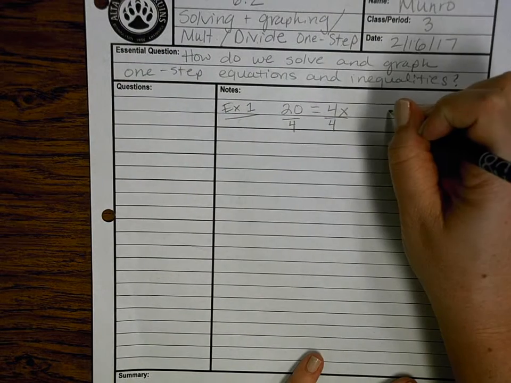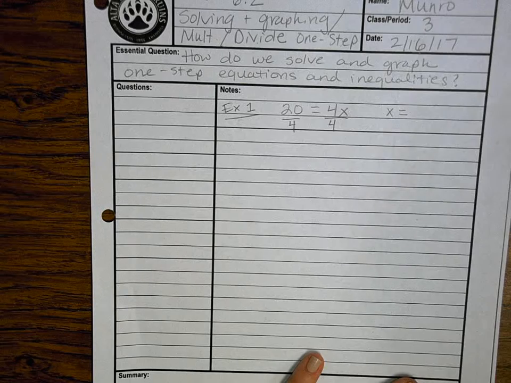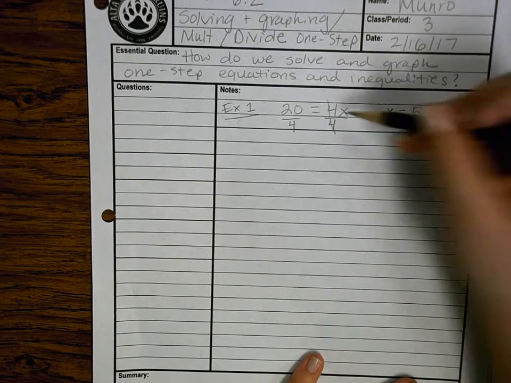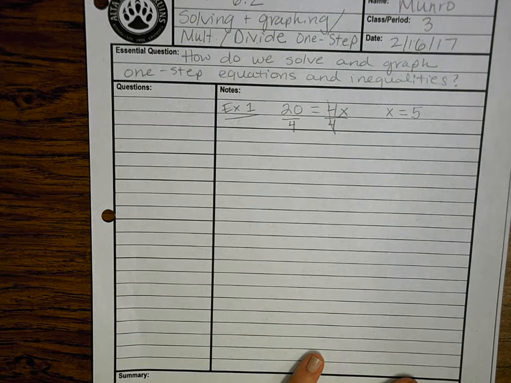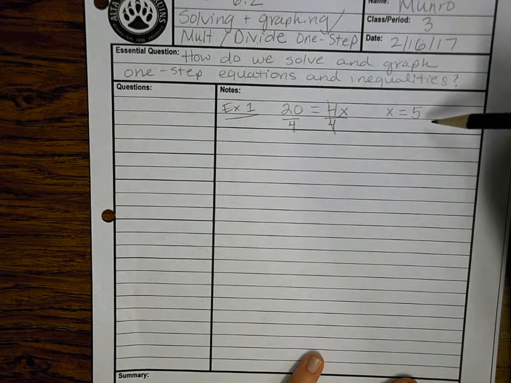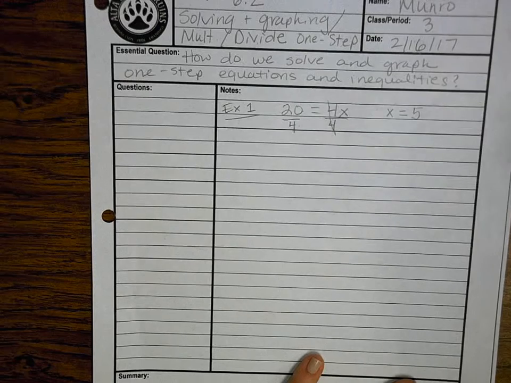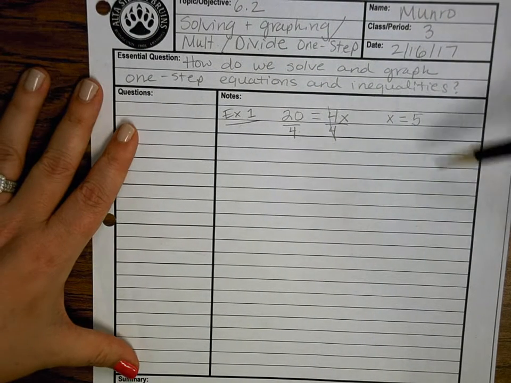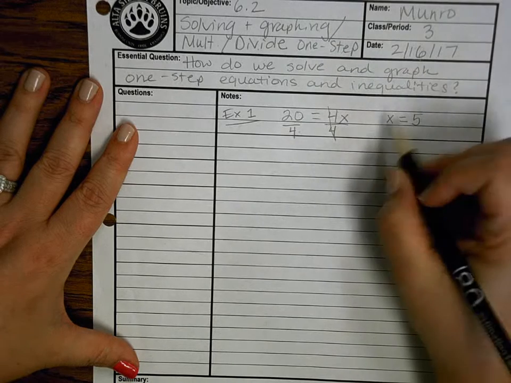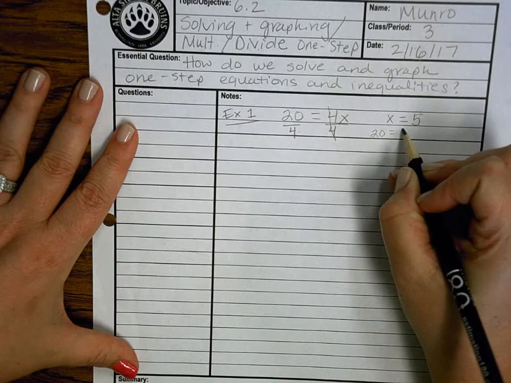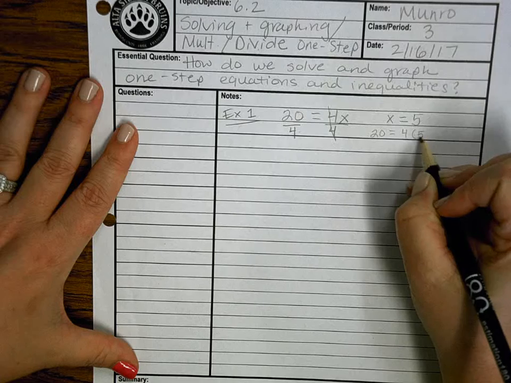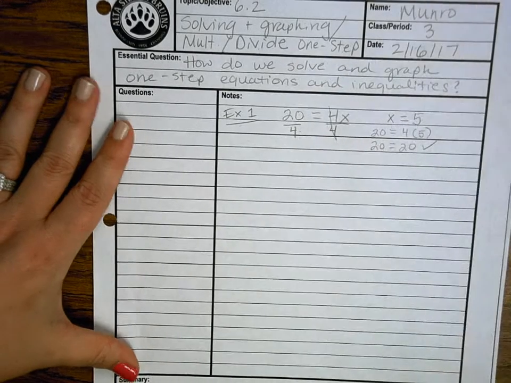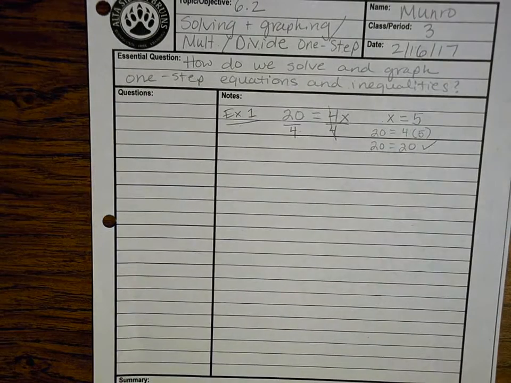Okay, so now this is x equals 5. Good. Because 4 divided by 4 becomes a 1, right? So in a sense, that gets rid of the 4's. And 20 divided by 4 is 5. Okay? Real basic problem. Now, could you plug it back in to check? Yes. You bet. So let's plug it in. So we have 20 equals 4, and I'll put in parentheses, times 5. Does 20 equal 20? Yeah. So again, you can check all of these to make sure that you're getting them right.